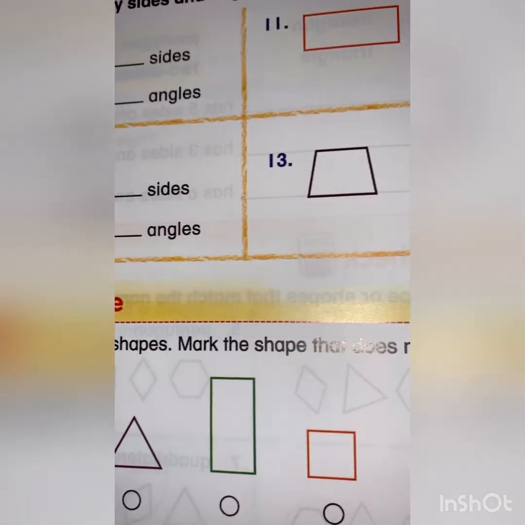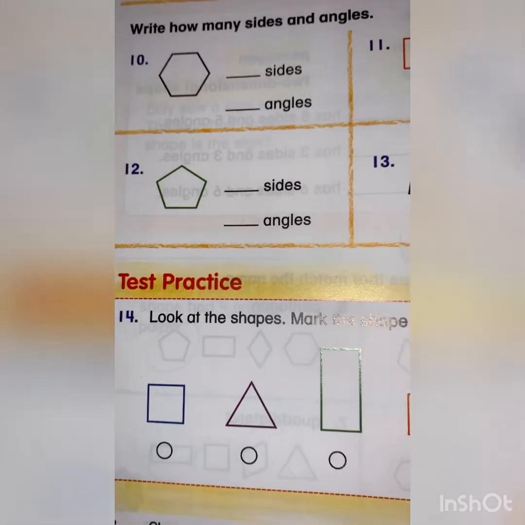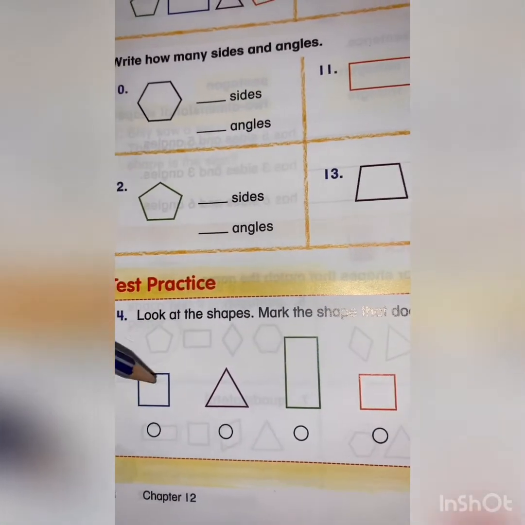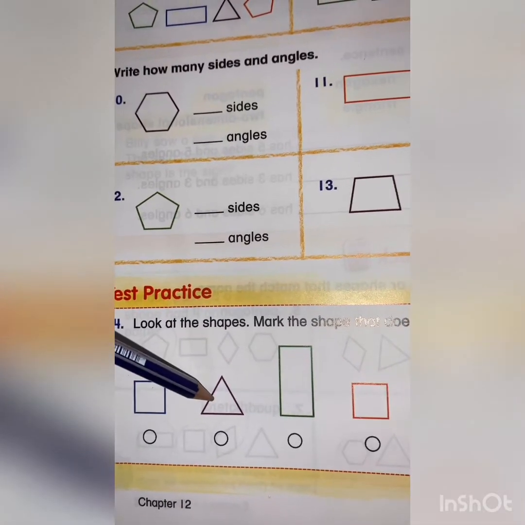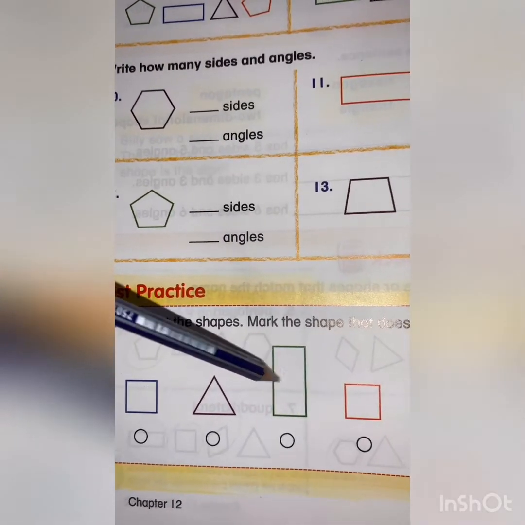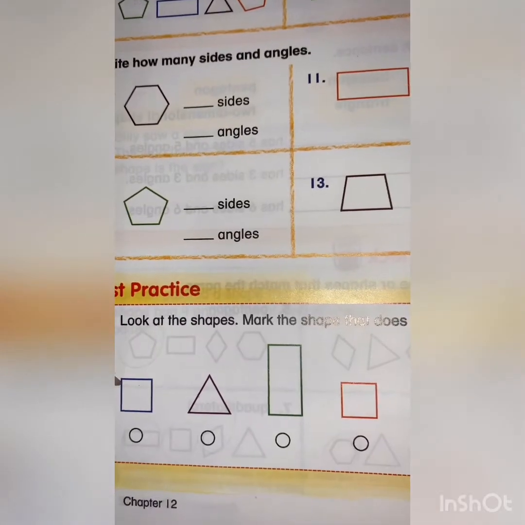Here in number 14, we need to look at the shapes and mark the shape that doesn't belong. We need to mark only the shape that doesn't belong. Look here. Here we have square, triangle, rectangle, and square. Which one doesn't belong?